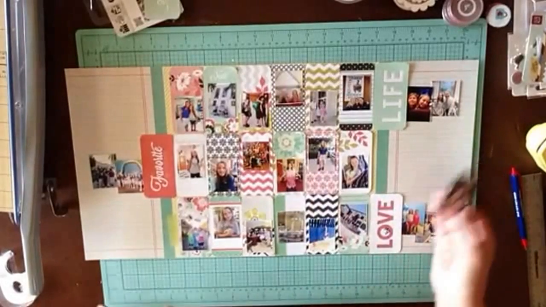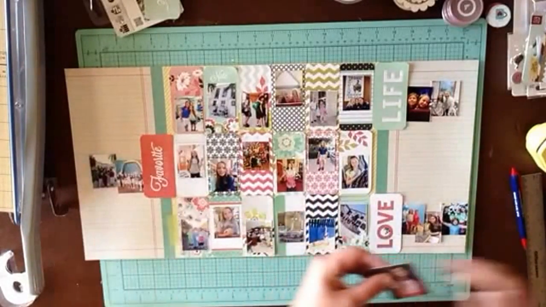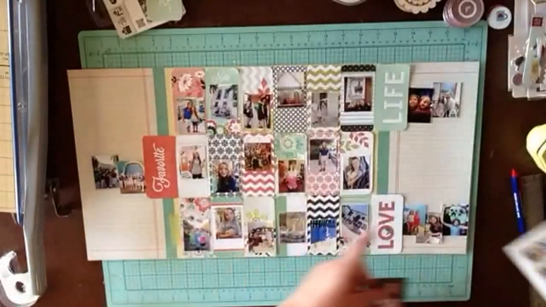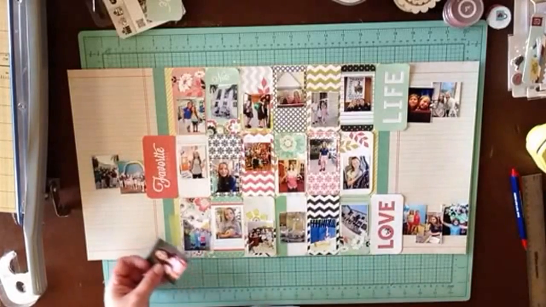So I just opened the drawer because I thought I had one picture that I didn't use, but from that 12 by 12 sheet, which was a little bit like this one, I got all of the photos on, and I don't think they look too busy.